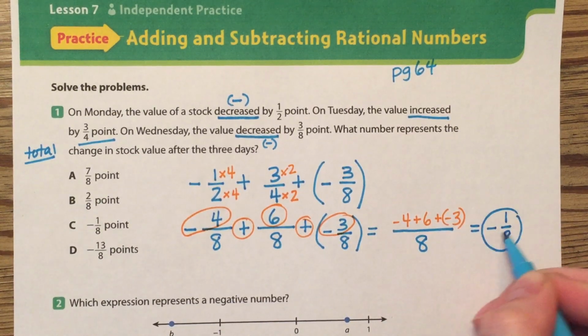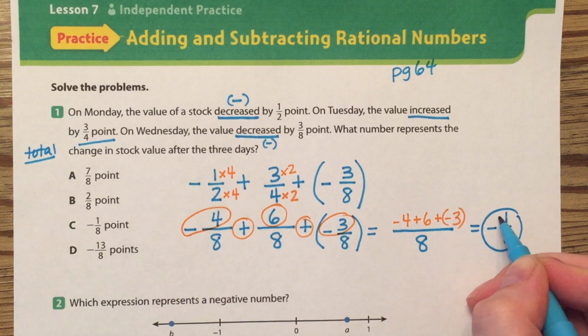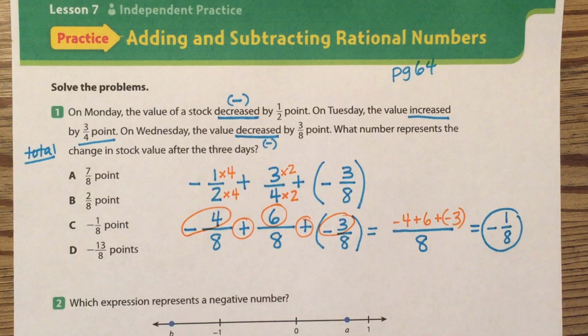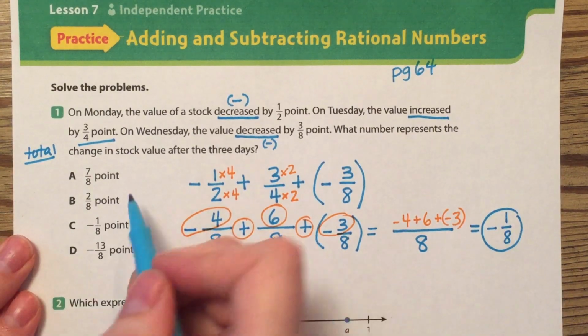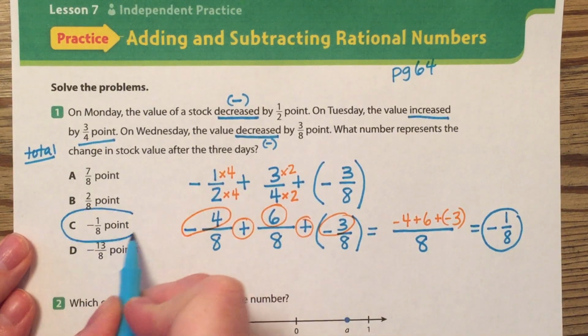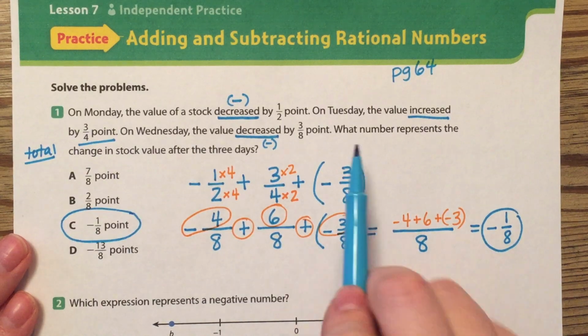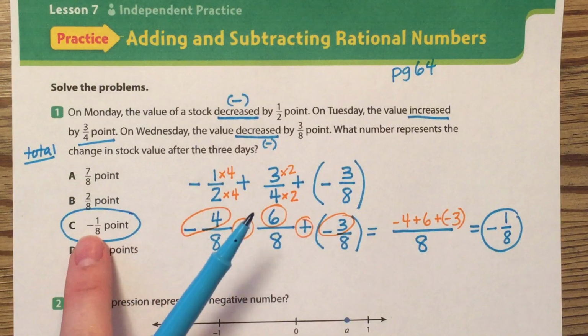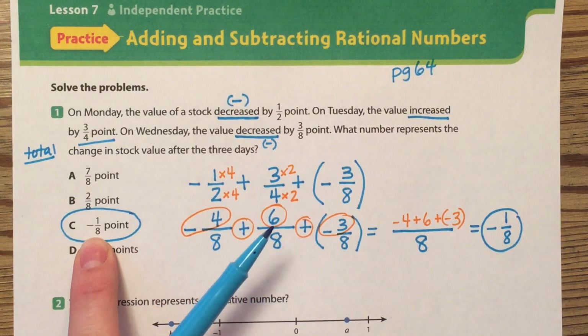Notice how I put the minus sign out in the middle. You could have put it on top or on bottom, just not in both places. I like to put it in the middle. So I've done my work, and now I can select my correct answer, -1/8 of a point. So that means at the end of the 3 days, the stock was down by a total of -1/8 of a point.